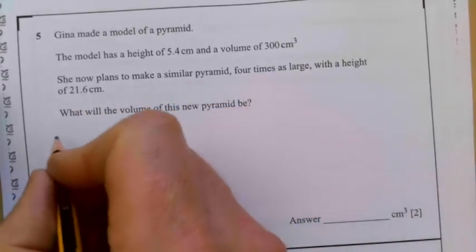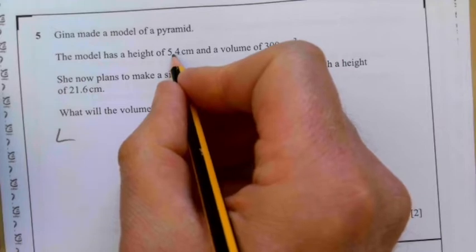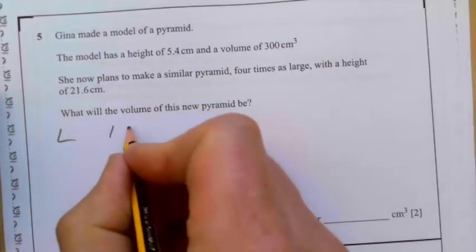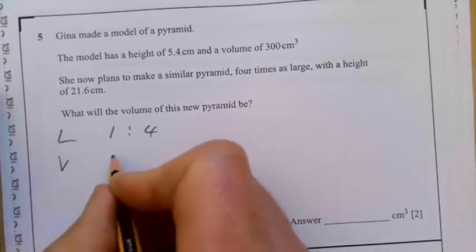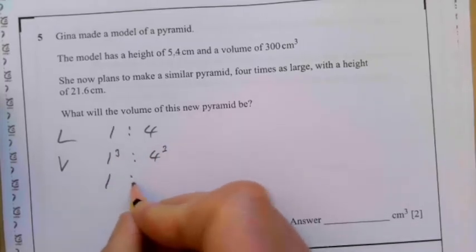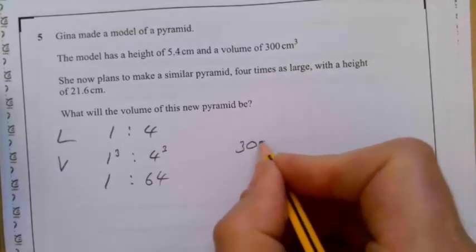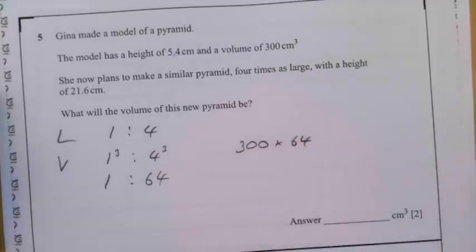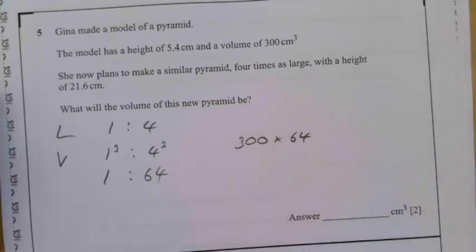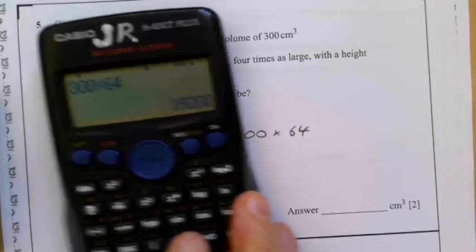So the lengths are in the ratio 1 to 4. 4 times this gives me this. It says that in the question, so it's 1 to 4. So that means the volumes are going to be in the ratio of 1 cubed to 4 cubed. So that's actually 1 to 64. So we've got to do then the 300 times by 64. So you put that in your calculator, and we have 19200.